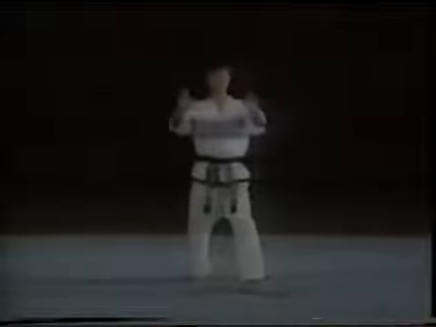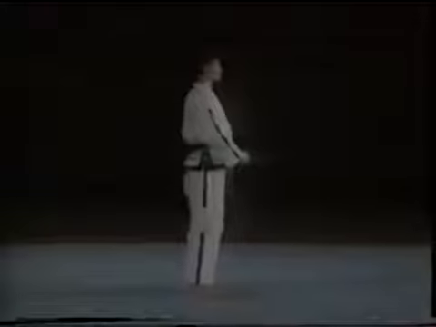At the moment of block, the distance between the block toes must be the same as the width of one's shoulders, and the elbow must be hooked about 35 degrees.